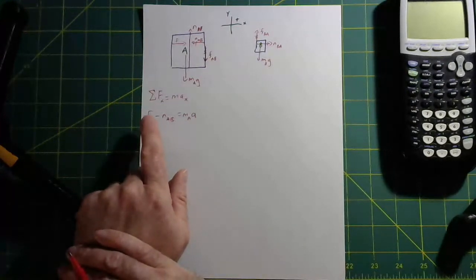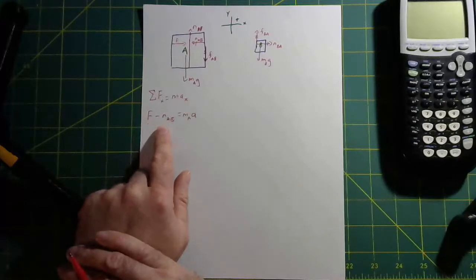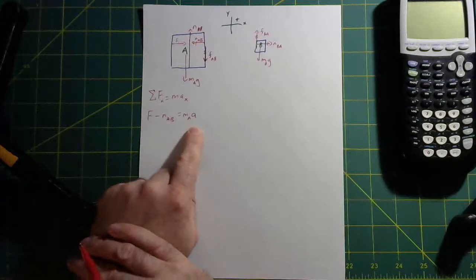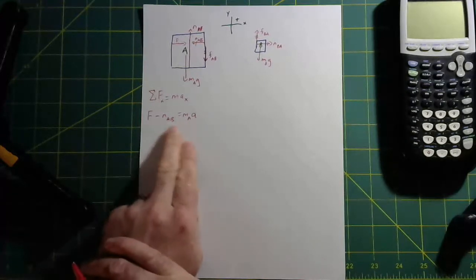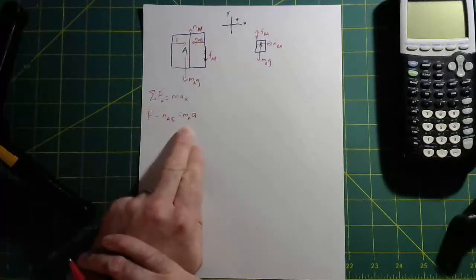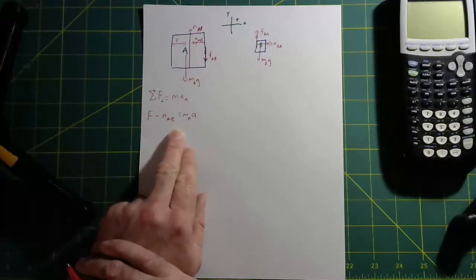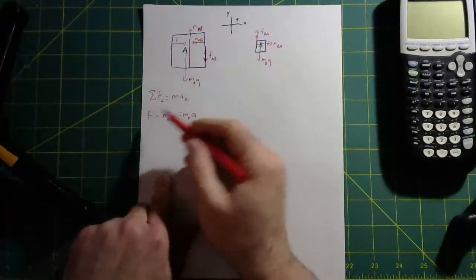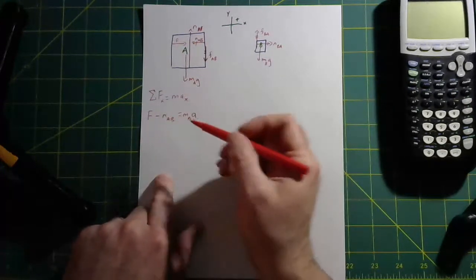This F is what I'm trying to solve for, but I don't know this normal force. I do know the mass, it's 25 kilograms, but I don't know the acceleration. I actually have 2 unknowns here, 2 unknowns besides the thing I'm trying to solve for. The only thing I know is the mass, actually. So I'm going to have to do some substituting to solve for these guys, so that I can get that friction, that big pushing force.